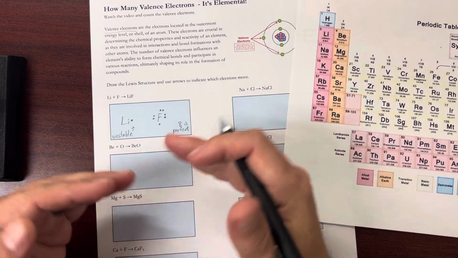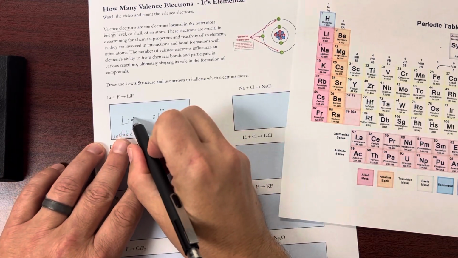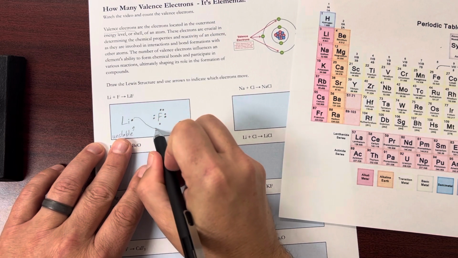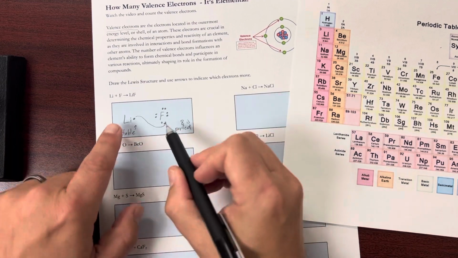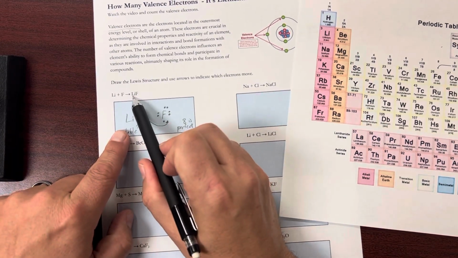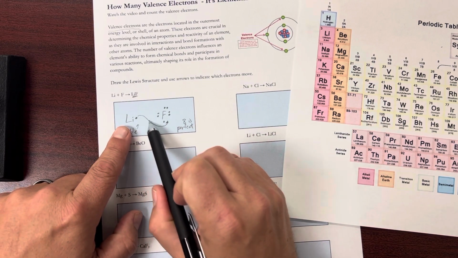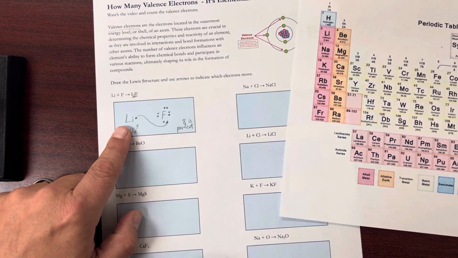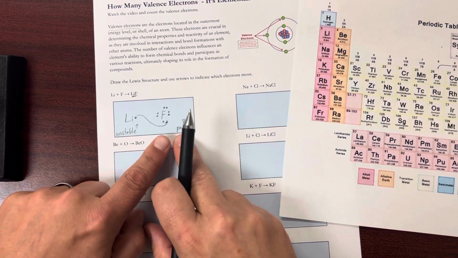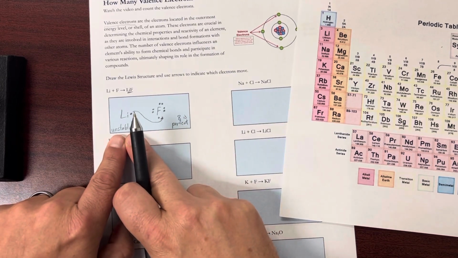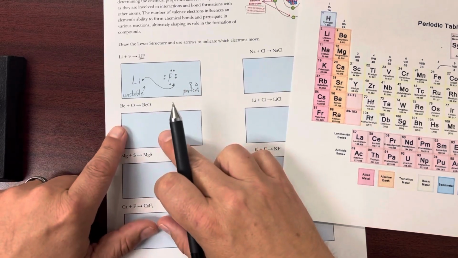So what it's going to do when these are going to chemically react is this electron here is going to get shared with fluorine, and this creates a bond between lithium and fluorine. So this electron fills up that orbital for fluorine. Okay, now it feels great. Fluorine's good. Lithium is more stable because it got rid of that one, and they're bound together. Let's do another one. Let's do the next one.